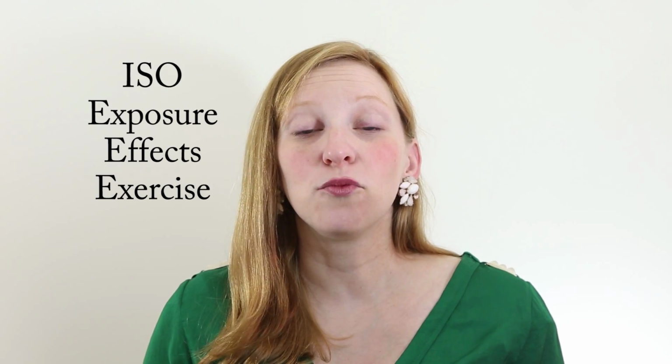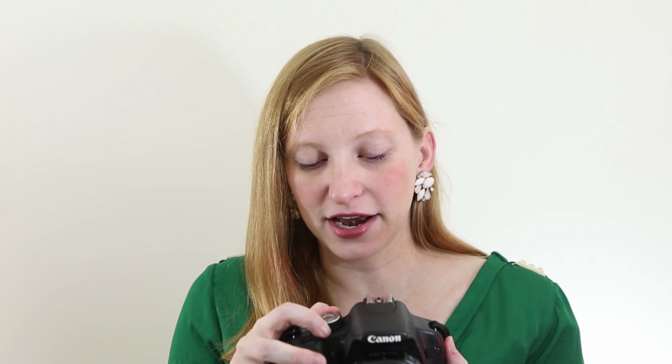In this video, we're going to go over the setup of the ISO exposure exercise. We're going to highlight and show you how it changes from one ISO setting to another, and how it directly affects your exposure. To do that, you're going to take your camera off of the green auto setting and bring it into manual mode.